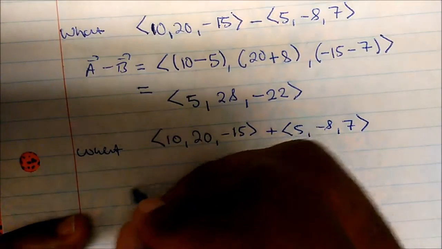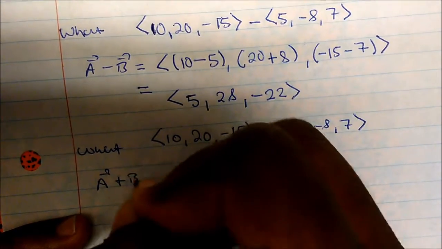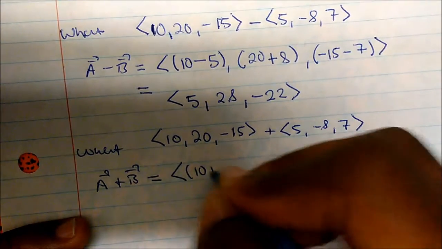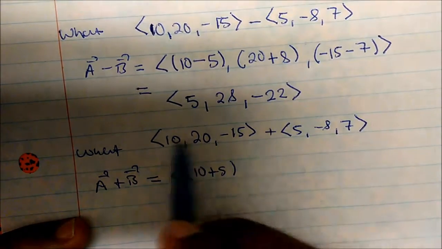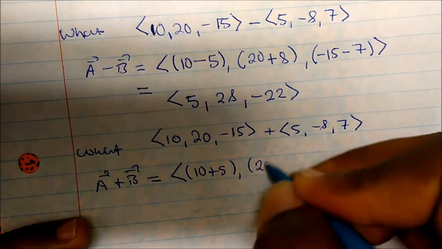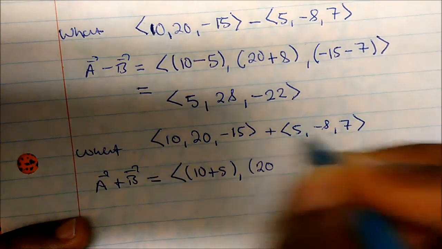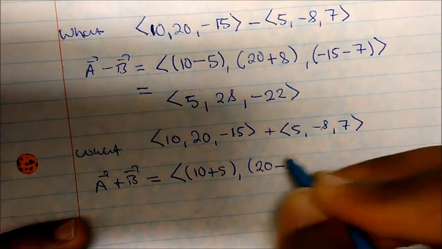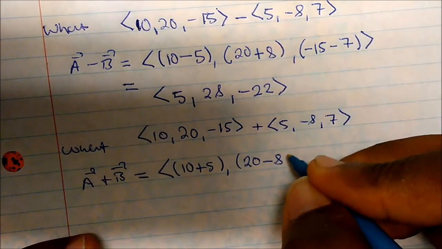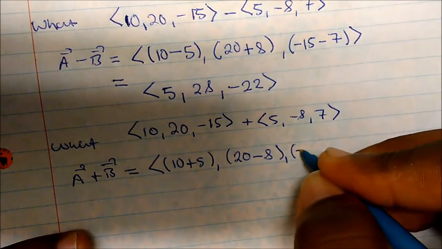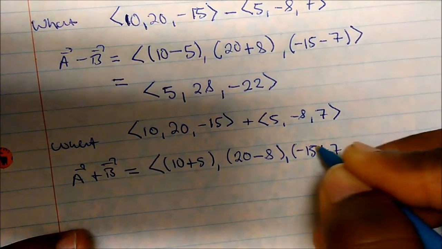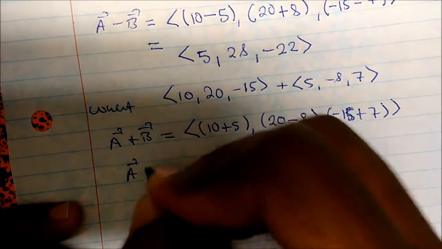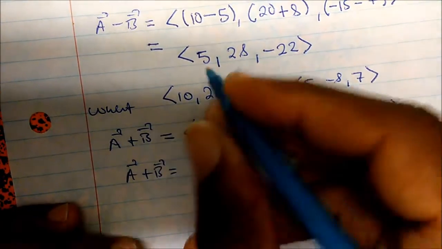Well, again, the vector of A plus B, we're going to simply say that is equal to 10 plus 5, comma, 20 plus, well, again, we have a 20, we have a negative 8 because a plus times a minus is a negative, negative 8, and then we have negative 15 plus 7. So the new vector of A plus B, well, let's do the math.